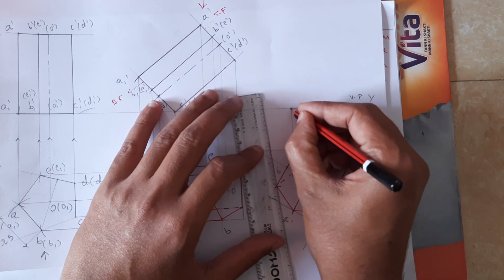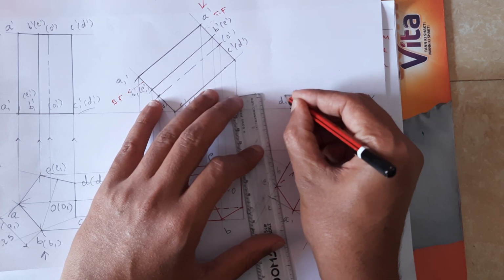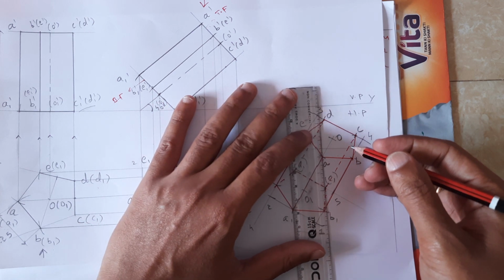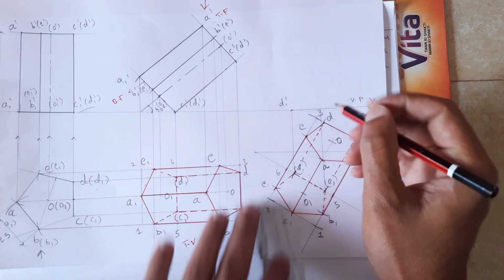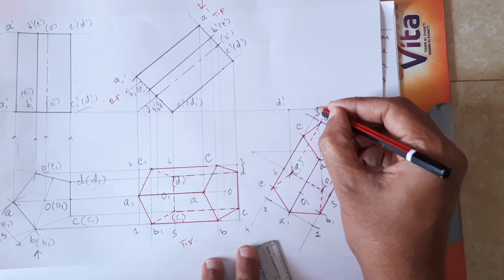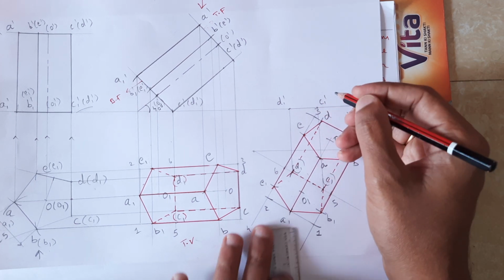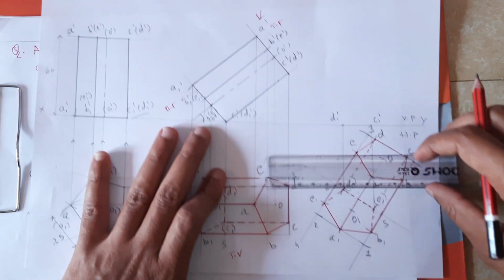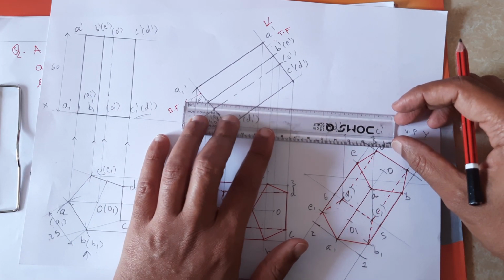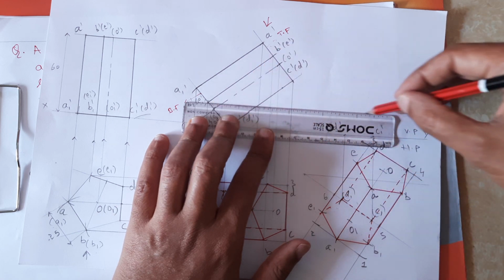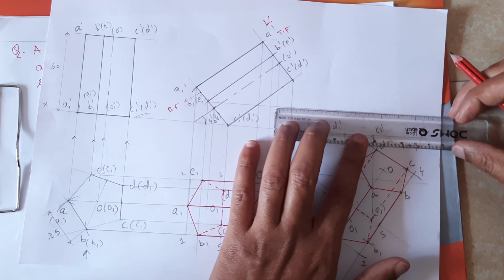See, this one is D1 dash, and this one is C1 dash. Next locate the B1 dash and E1 dash. Go one by one, don't get confused.